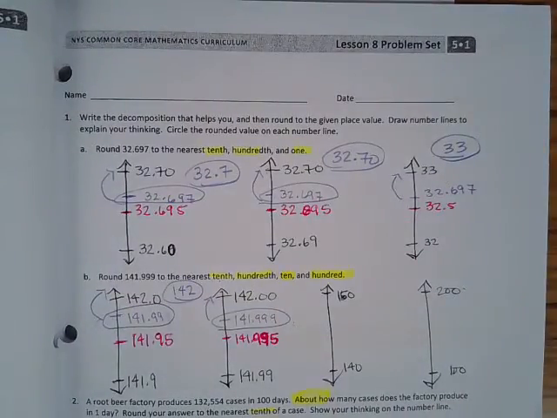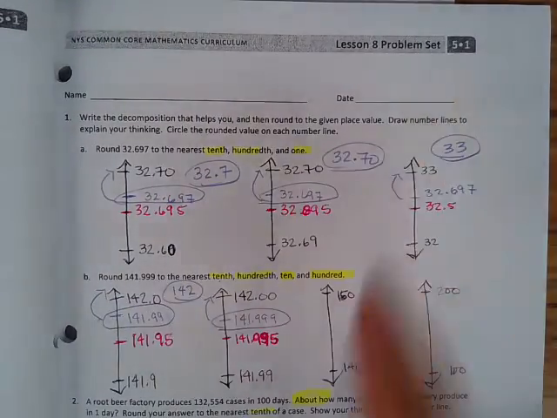This is Engage New York, Module 1, Lesson 8, Problem Set Debrief.